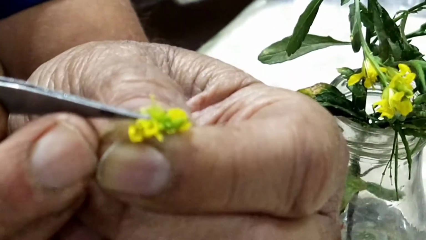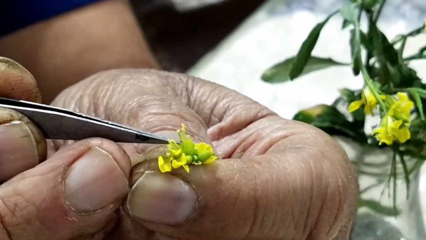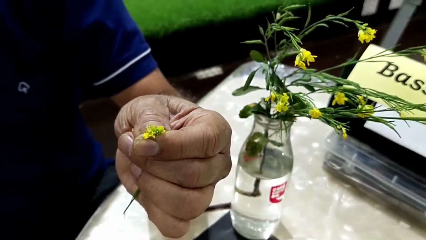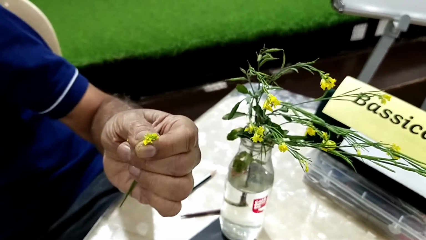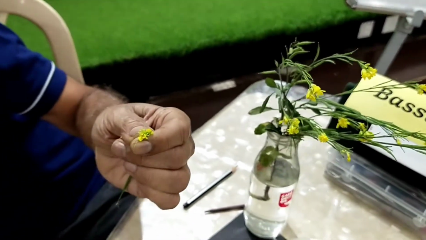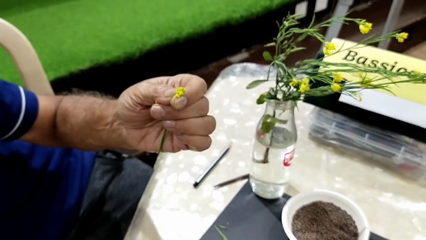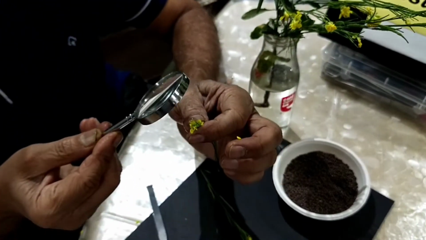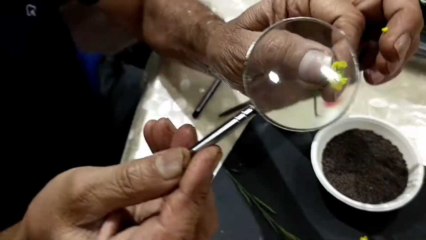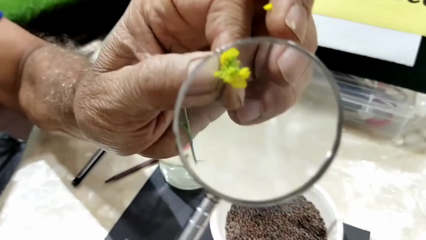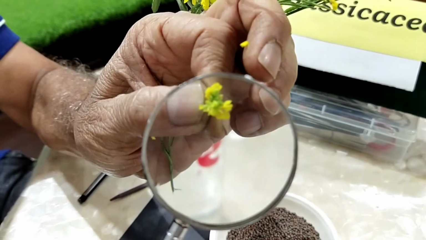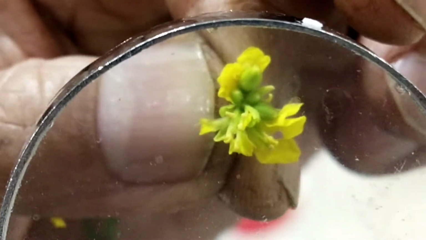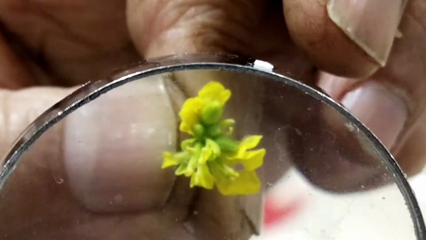But I think you can use a lens. For example, I can use a lens, and then through the lens it should be possible to watch these things more easily. So I am looking through the lens, and then I can very clearly observe this. Okay. Can you observe the stamens and the carpels? Yeah, it is possible. Just a minute.